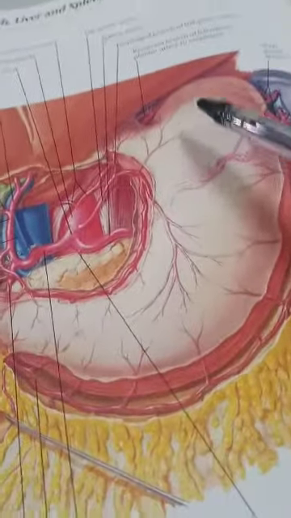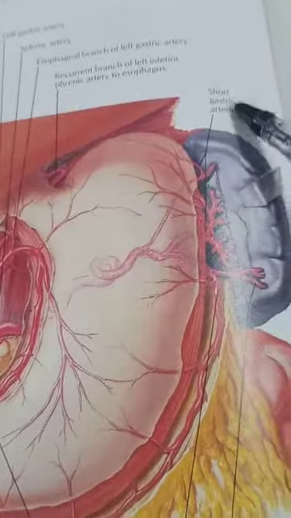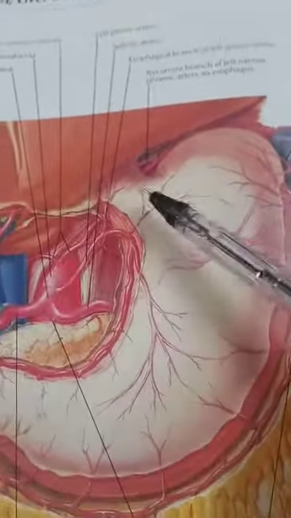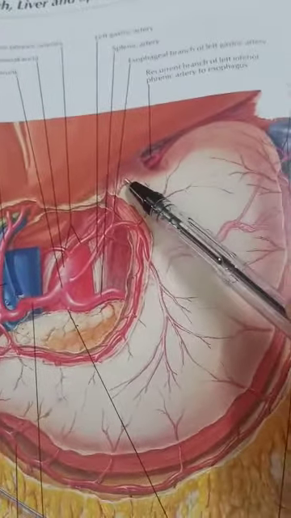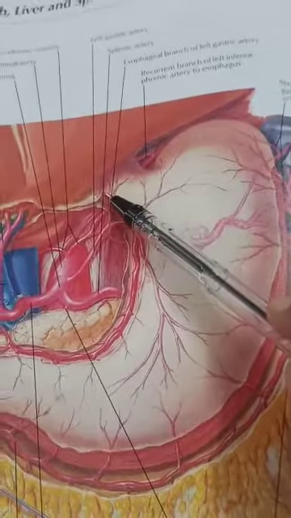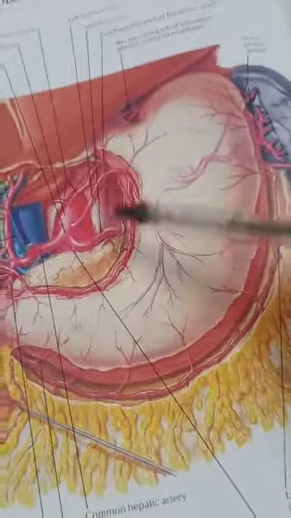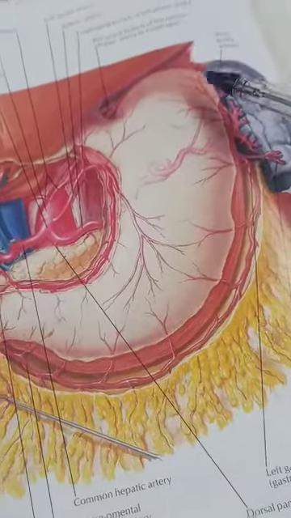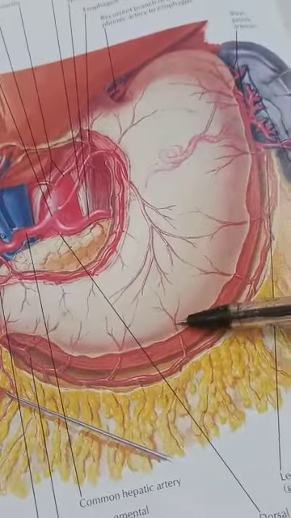And towards the fundus, this is the fundus of the stomach. The fundus of the stomach is supplied by short gastric arteries. Near the cardiac end of the stomach, it is supplied by the phrenic arteries, the inferior phrenic artery. So these are the arterial supply: right and left gastric arteries, right and left gastroepiploic arteries, short gastric arteries, and inferior phrenic artery. These are the arterial supply of the stomach.